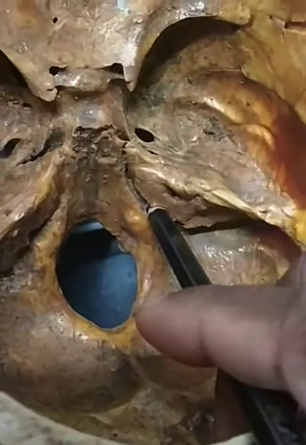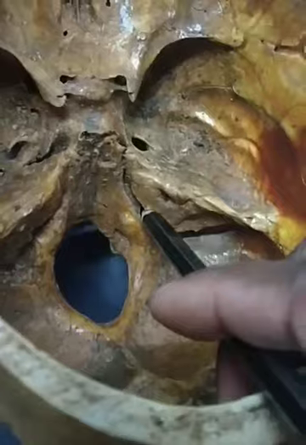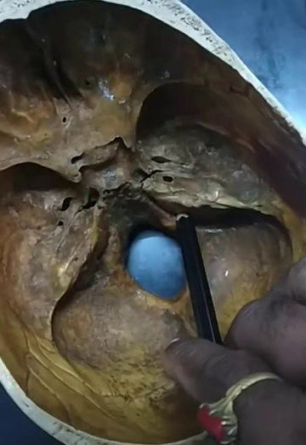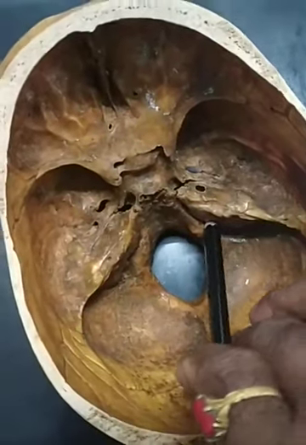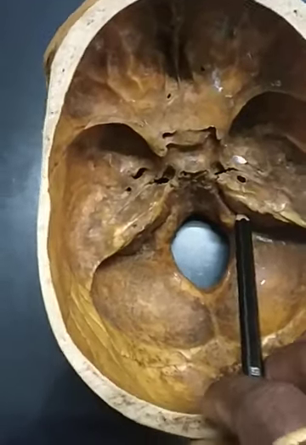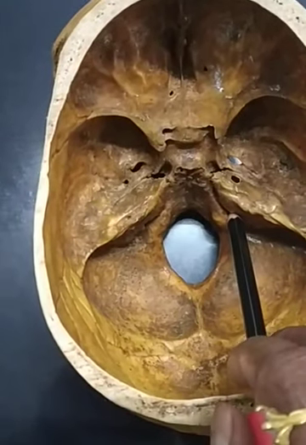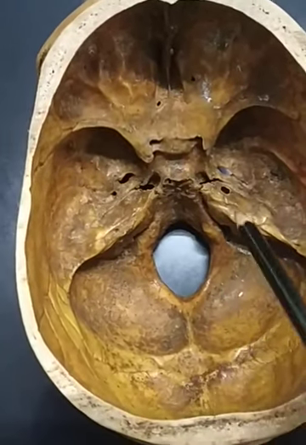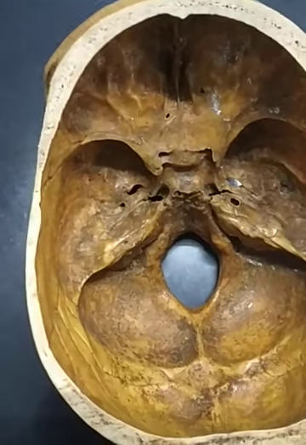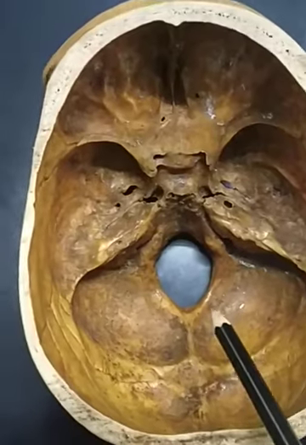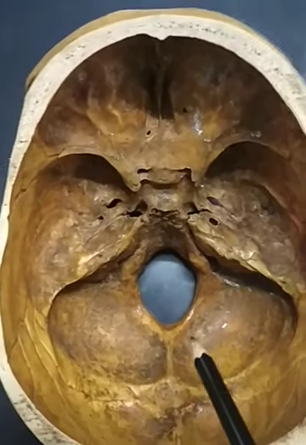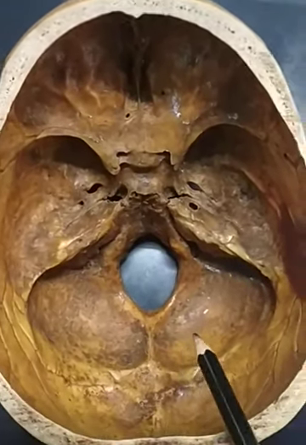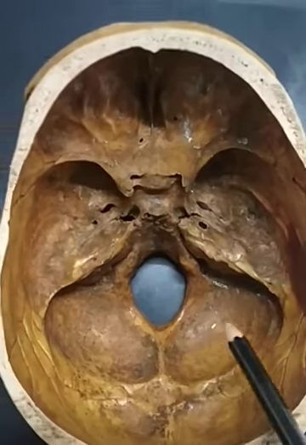Here we can identify three cranial nerves. The 9th, 10th, 11th cranial nerves are passing through this jugular foramen. They extend downwards, reach the neck region, and supply structures there. The 9th is the glossopharyngeal, which supplies the pharynx as well as the tongue.